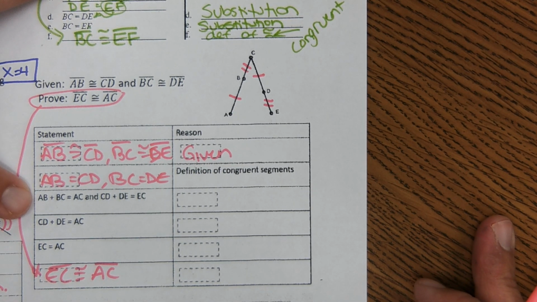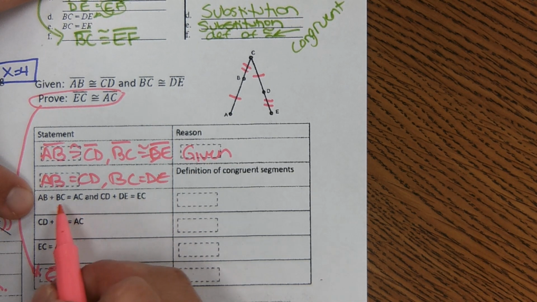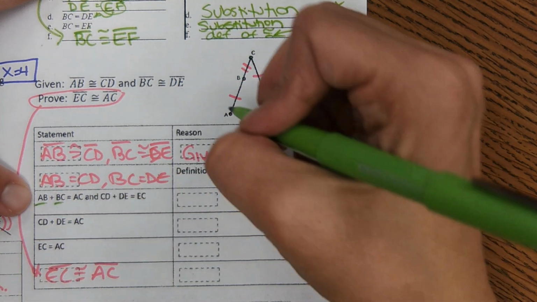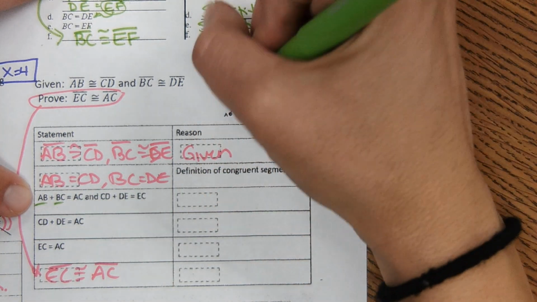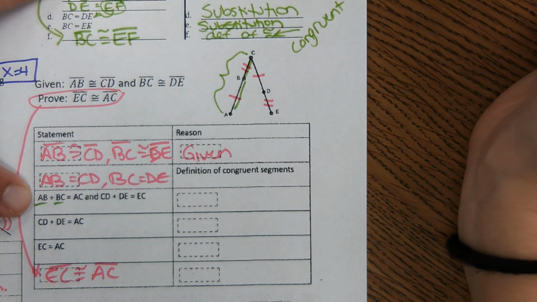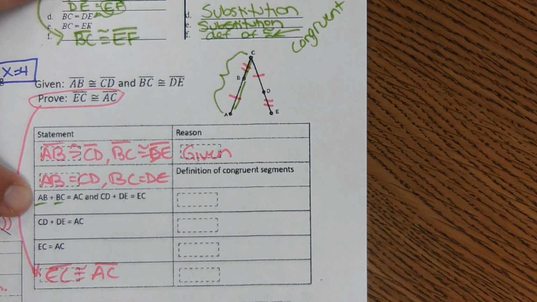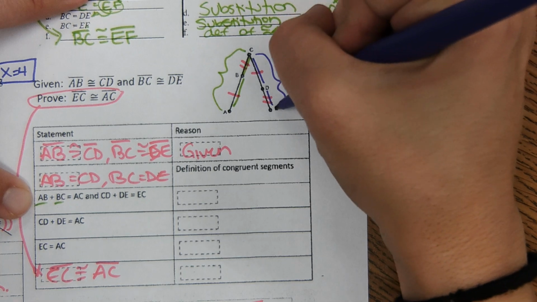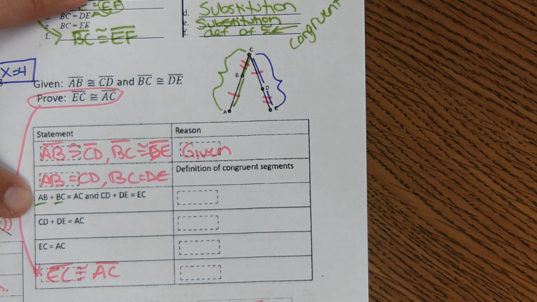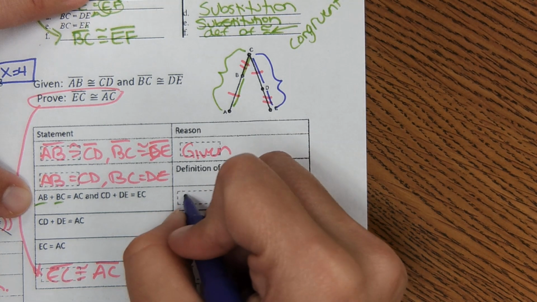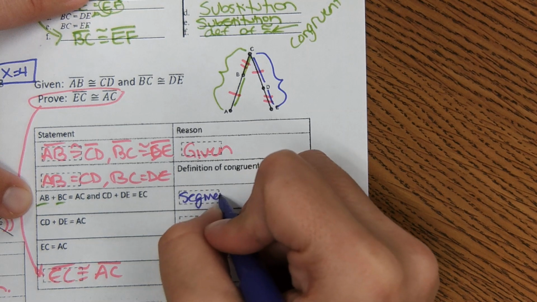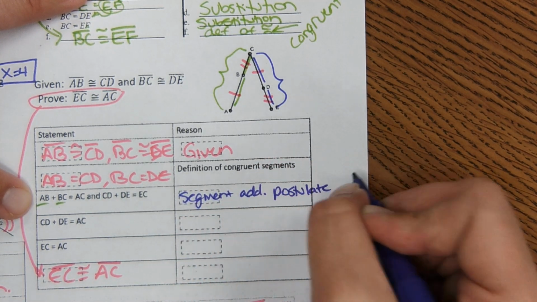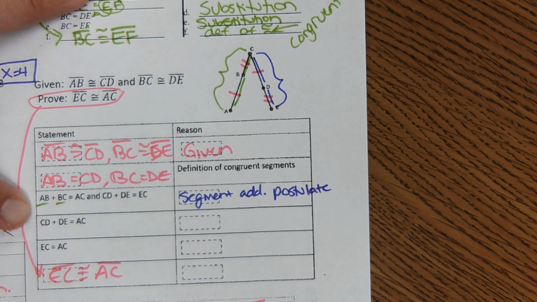Then from here, we're looking at how they come up with this. When we look at the picture, AB plus BC equals AC. Cool, that's segment addition. And the same with CD plus DE equals CE. That is segment addition. So here, segment addition postulate. Cross that out.